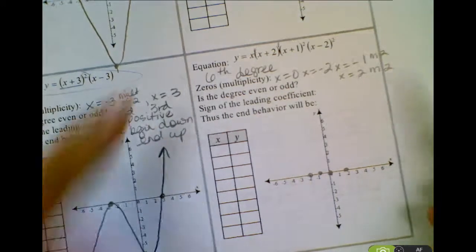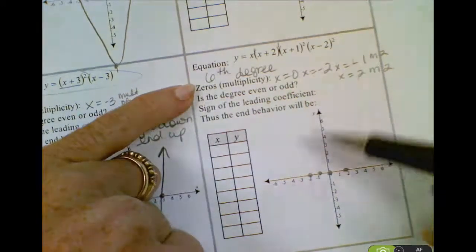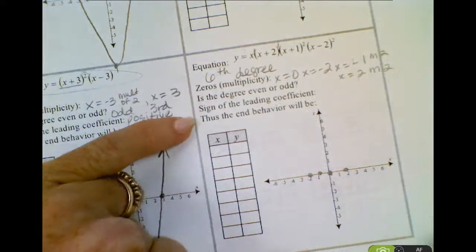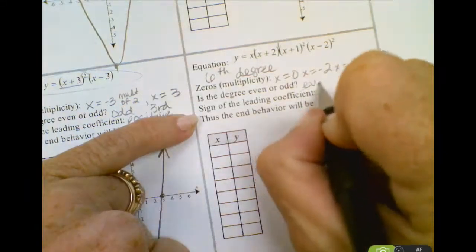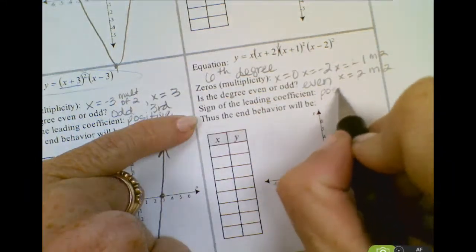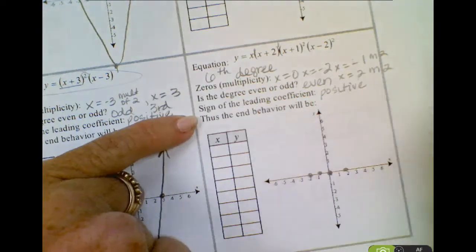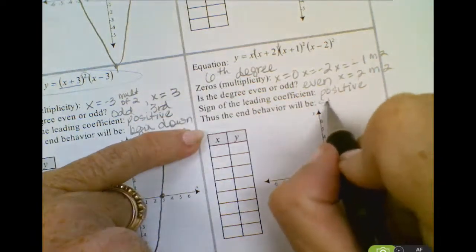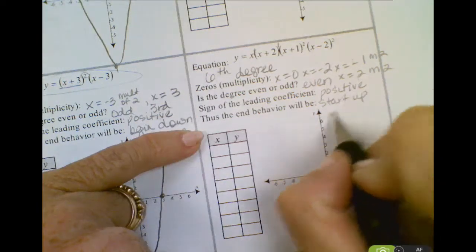Since it's a 6th degree polynomial, we know it's going to look something like a W, but it's going to have an extra lump in the middle. So it's an even degree. Our leading coefficient is still positive. So it is going to look like a W. So it's going to start up and end up.